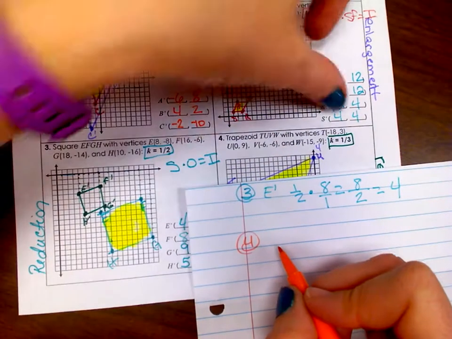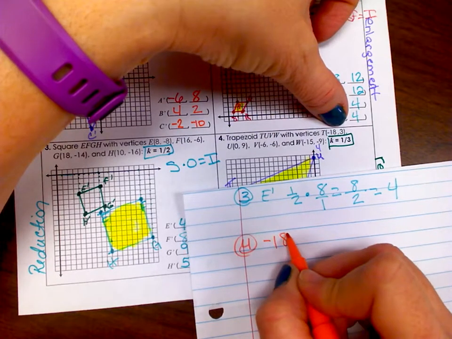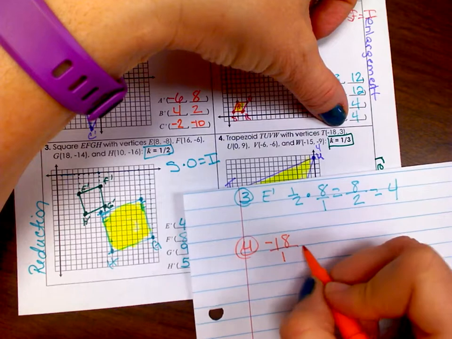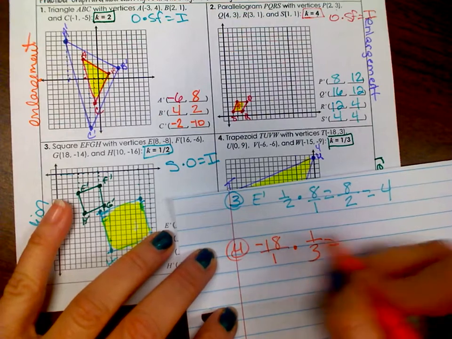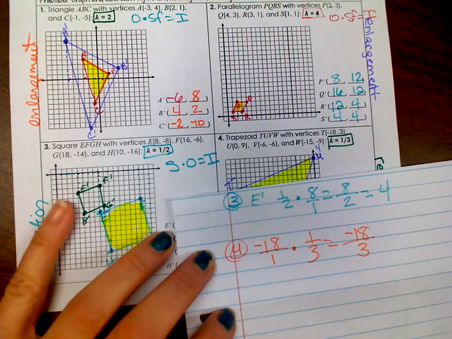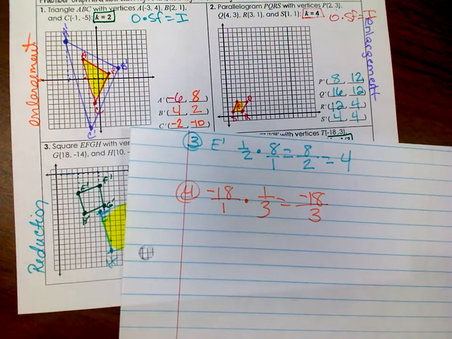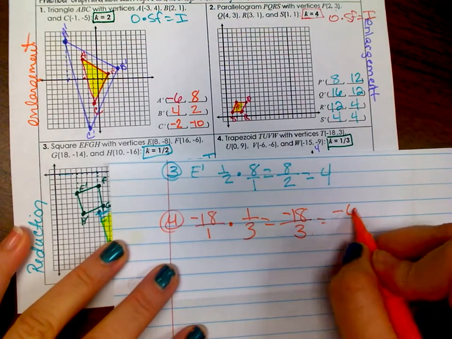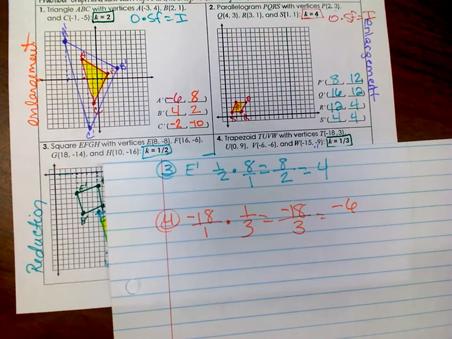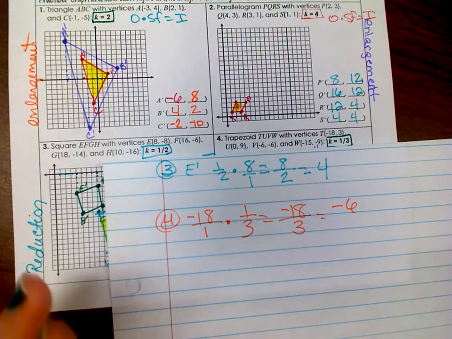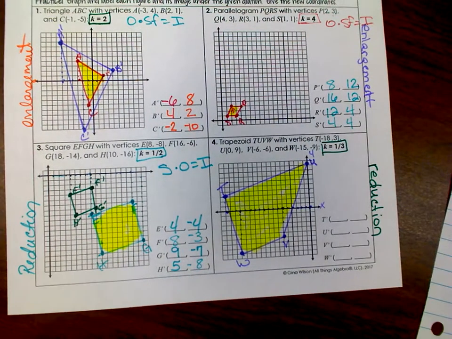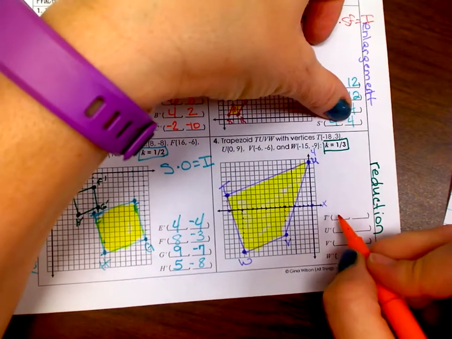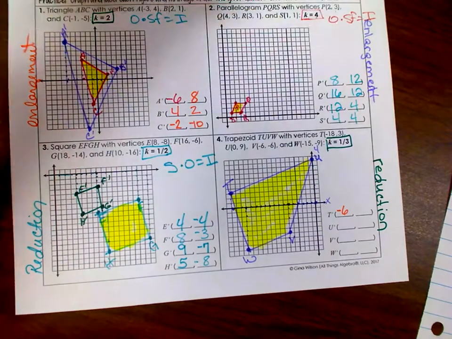So T would be -18 over 1 times 1/3. It would be -18 over 3. And when we reduce that, you're going to get a -6. So if we know actually what we're doing when we multiply, we don't have to show that work. We can just divide by 3. Okay, because we're taking 1/3 of it away. So let's put -6 in T prime.